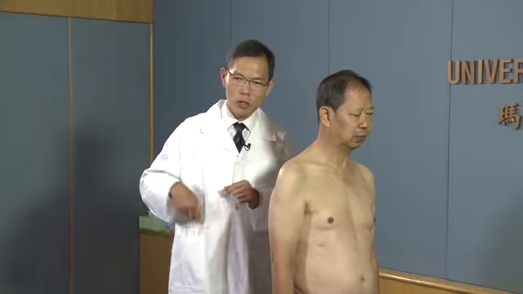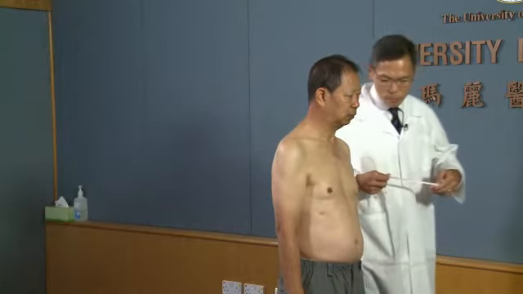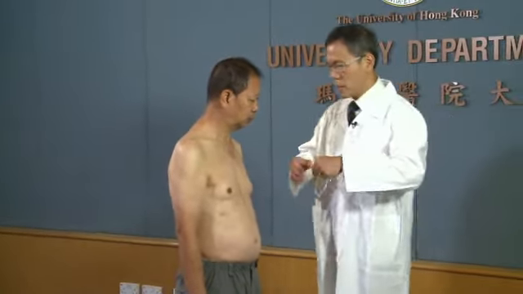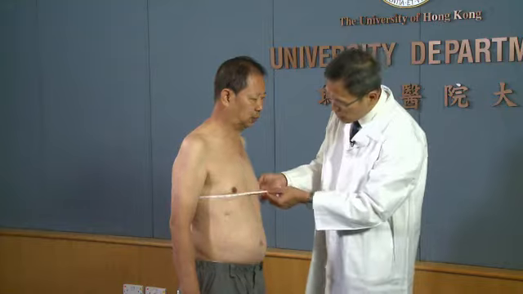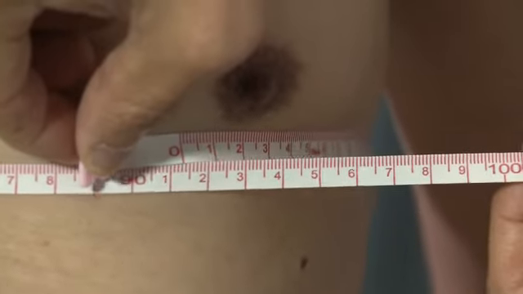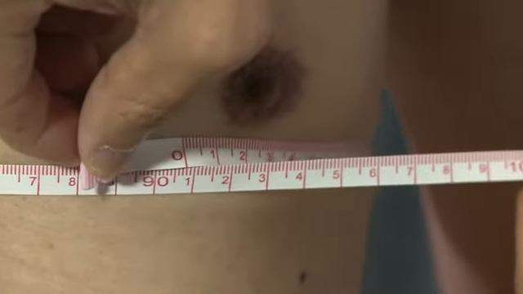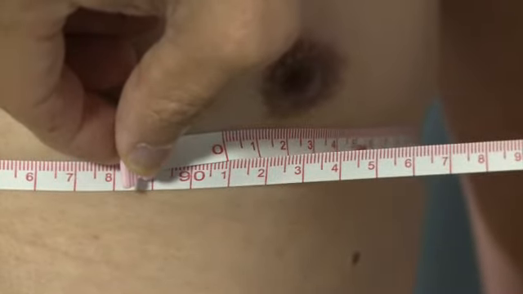So from the lumbar spine, we move up to the thoracic spine. With the thoracic spine, there are two measurements that we should note. First of all is the chest expansion. Please take a deep breath in, and then breathe out fully. Now take another deep breath in, and then breathe out fully.